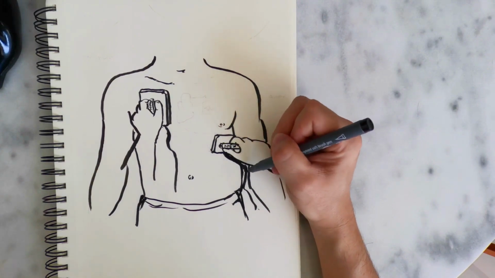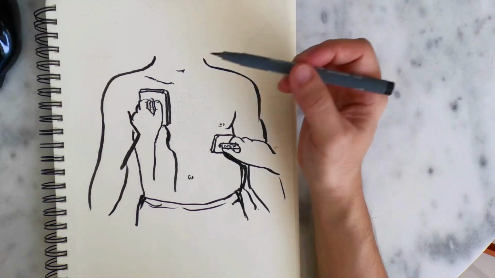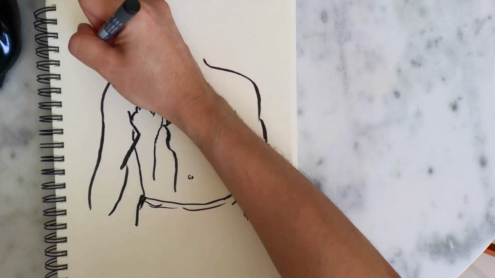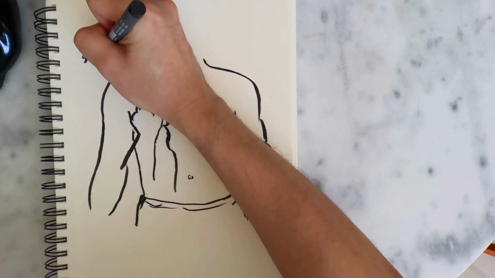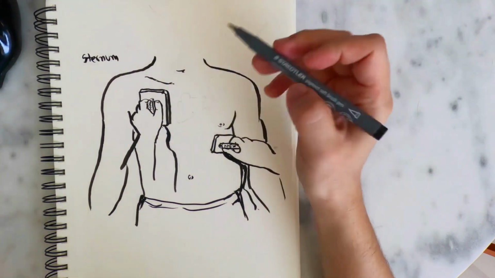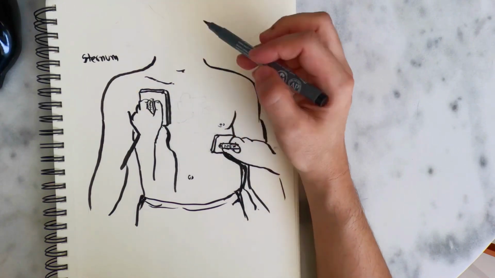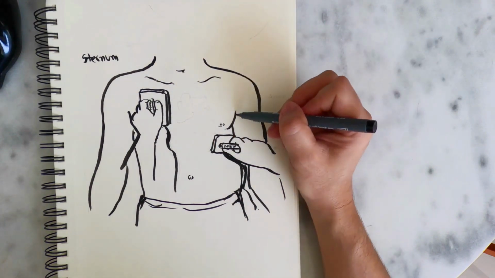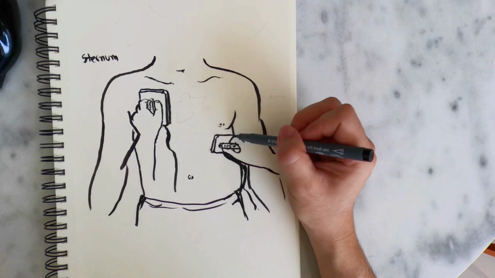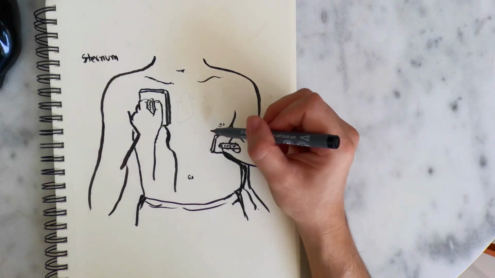We deliver a shock to the patient with 200 joules of energy, but some of that energy is lost to the metal of the pacemaker, which is made of steel, so the shock may not be effective. Therefore, we should slightly adjust the position. We can still place the pad on the right side, but we should not overlap them. Keep them about an inch apart if possible.